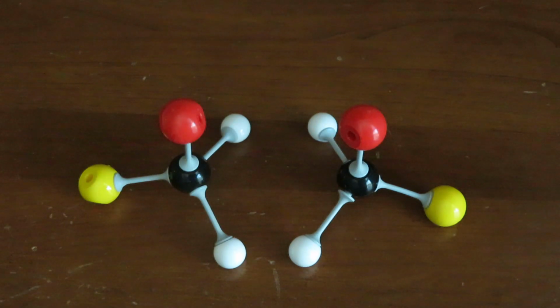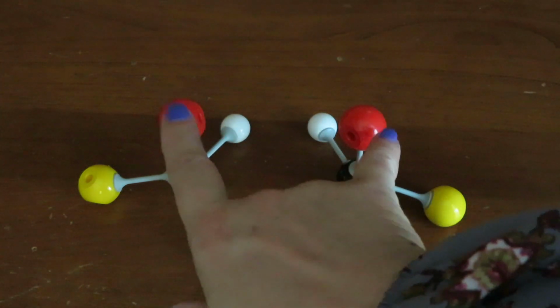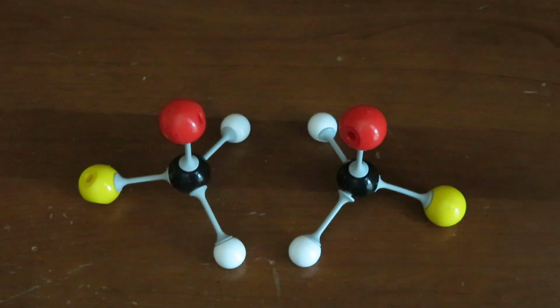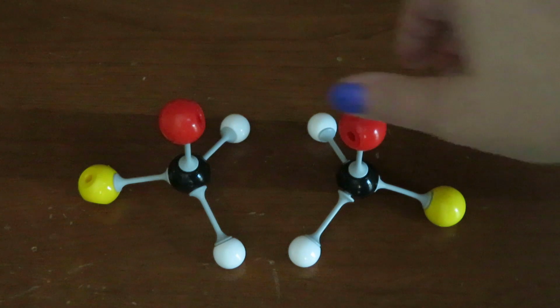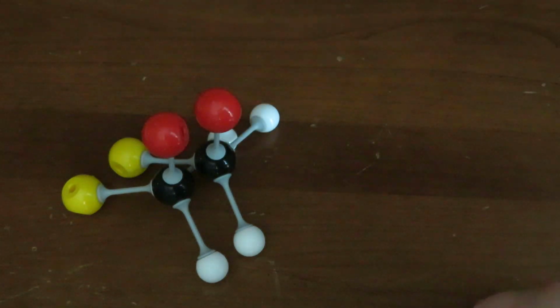What if, instead of 4 different groups around the carbon, I only have 3 different groups around the carbon? So I have 2 atoms that are represented by white around each carbon, a red atom, and a yellow atom. Can I twist those and make the atoms match up? Yes.